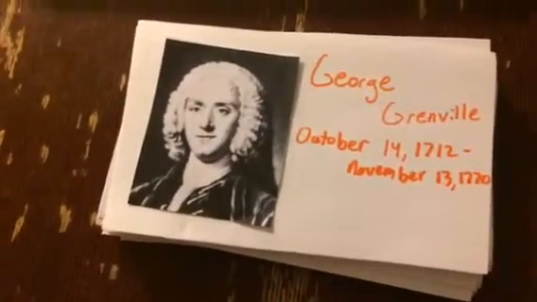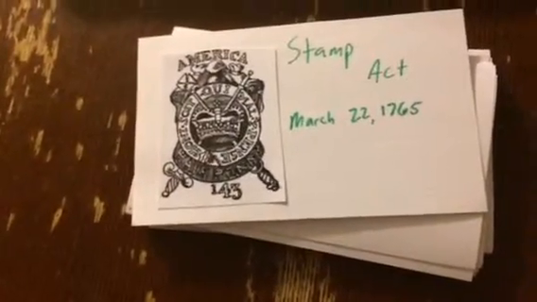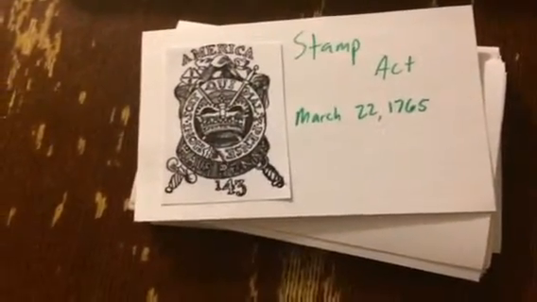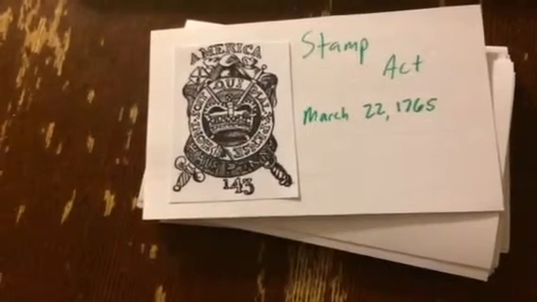George Grenville was the head of Parliament after the French and Indian War. He is responsible for the Sugar and Stamp Acts. The Stamp Act was a tax on official papers. Any official paper needed a stamp. This drew revenue to make up for the debt made by the French and Indian War.